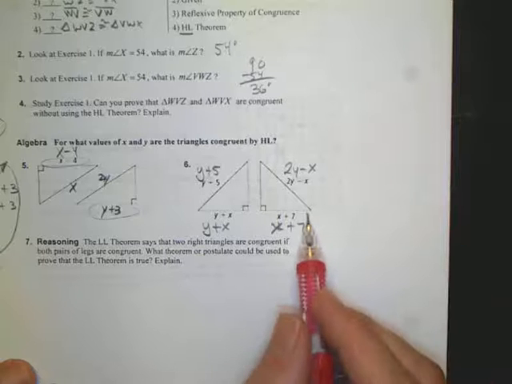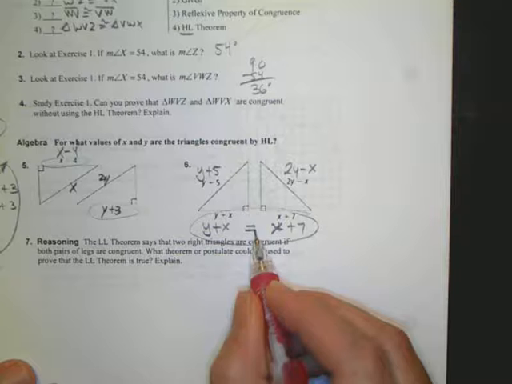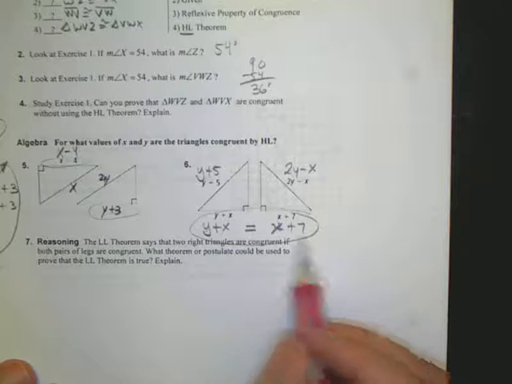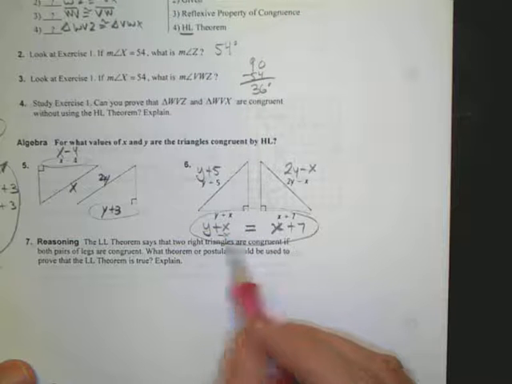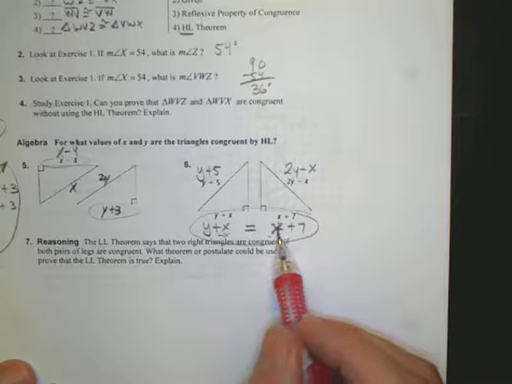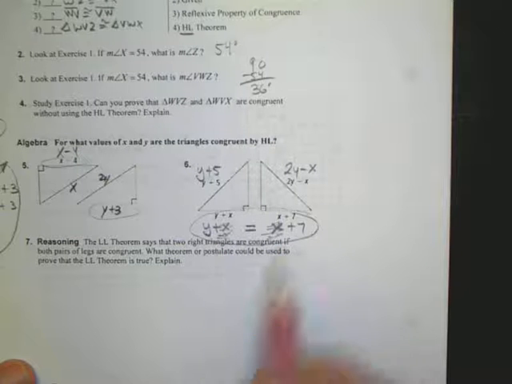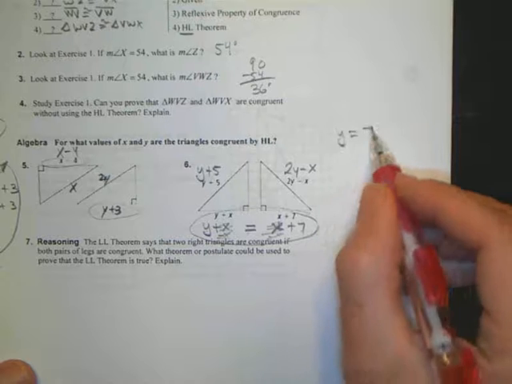I looked here and said, if I make y plus x equal x plus 7, the x's are going to cancel each other out, right? If I subtract an x from here and subtract an x from here, it goes away. So what am I left with? y equals 7. That wasn't too bad. So there's one value, y equals 7.